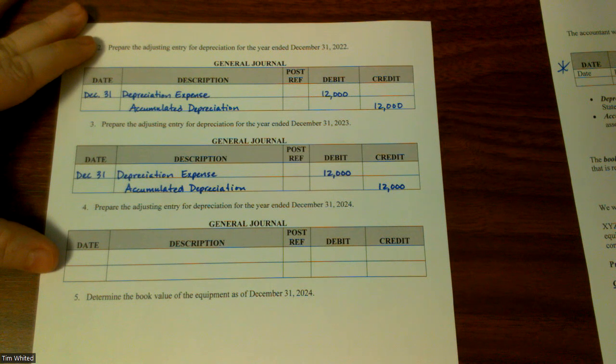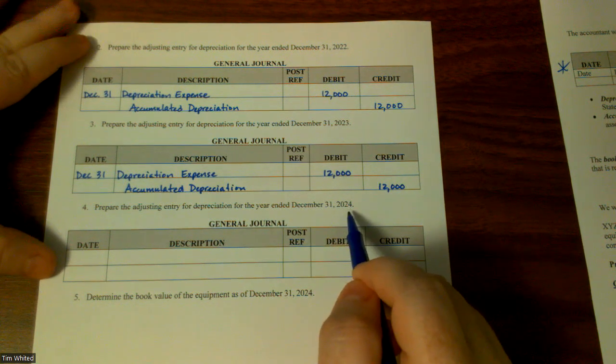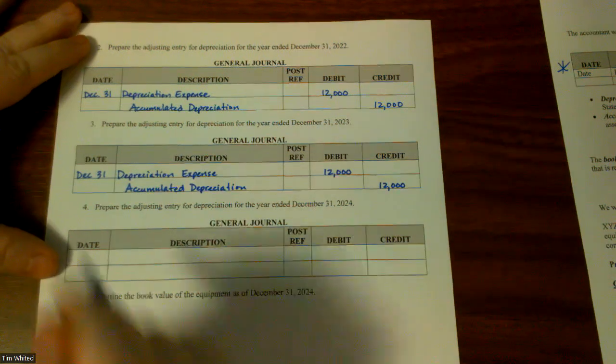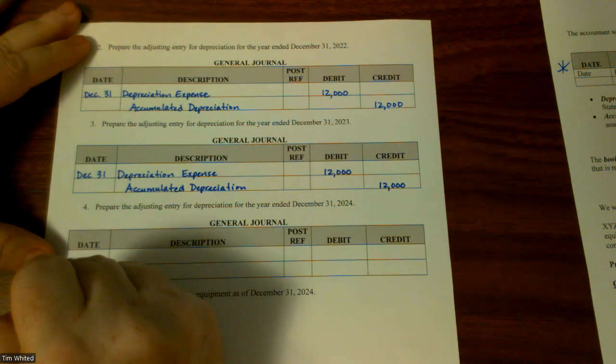The next one, as of December 31st, 2024, again, because it's straight line, we're going to do the same entry for the following year.